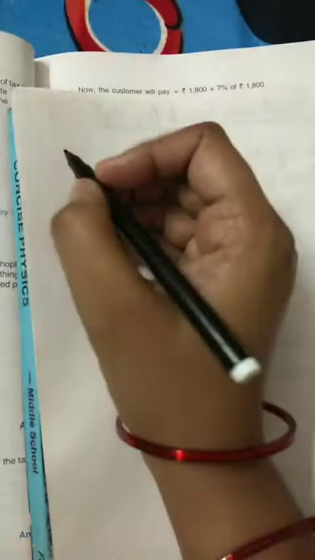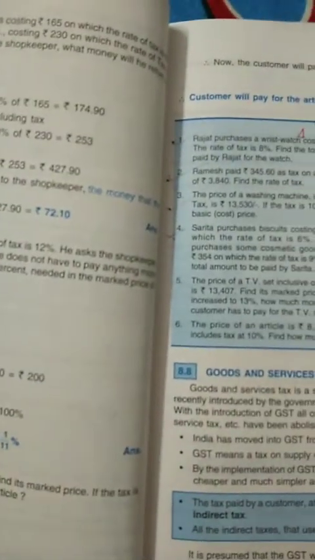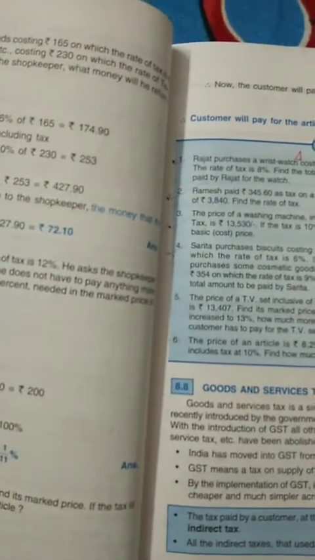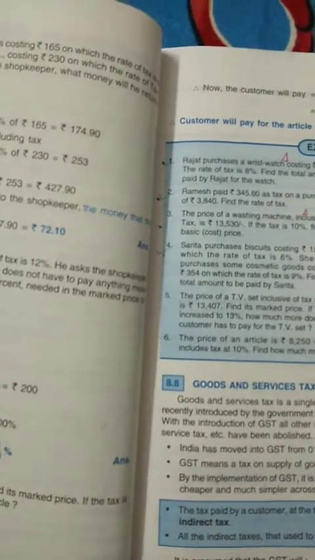Okay, so let us find this. This is question number 5. The sales price of the TV is given as 13,407. You have to find the marked price.